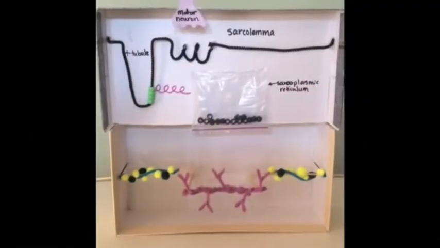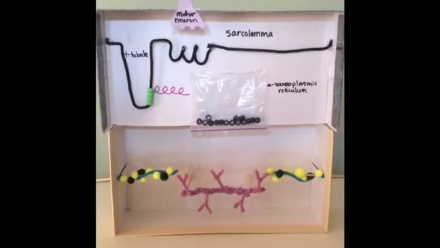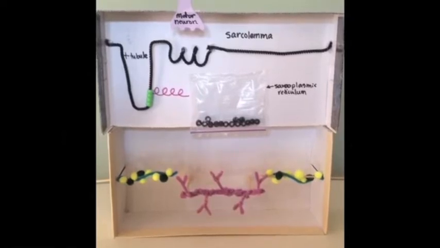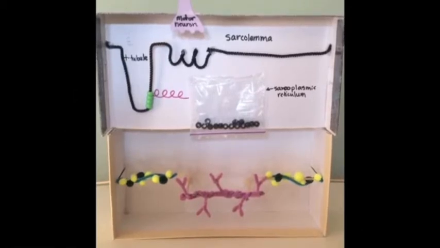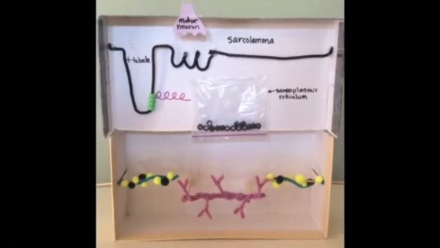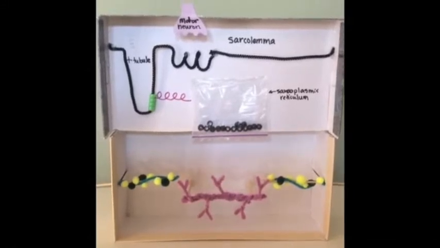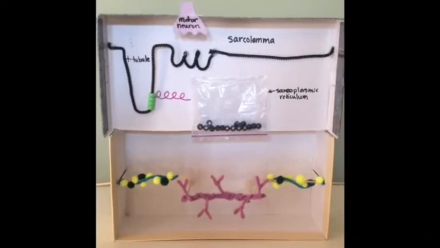The contraction of a muscle is essentially the shortening of a sarcomere, which contains the actin and myosin. In order for a muscle contraction to occur, a few things are needed: a signal, ATP, produced from cellular respiration, and calcium, which is moved by active transport into the sarcoplasmic reticulum.